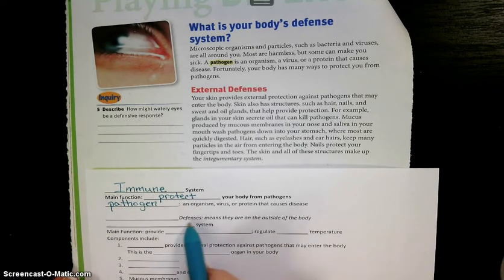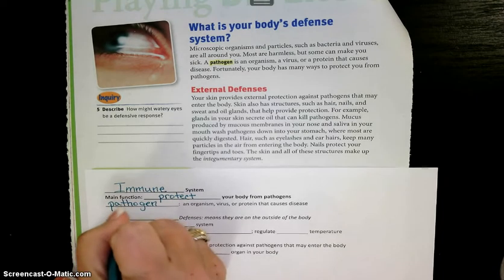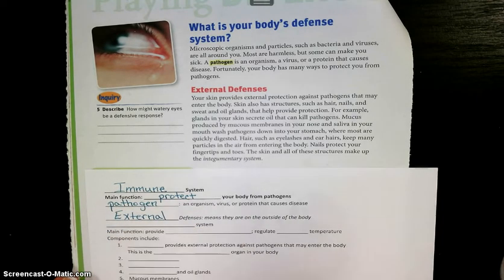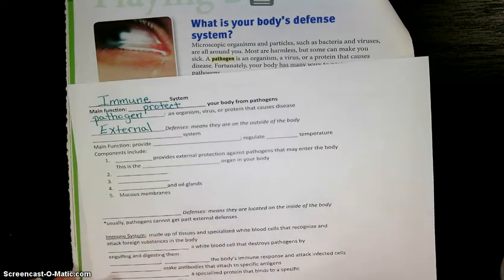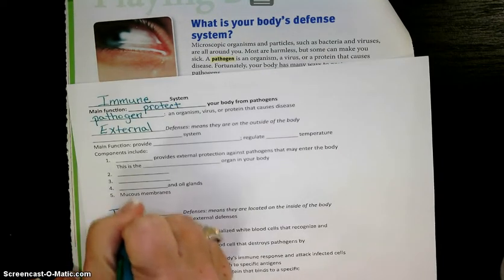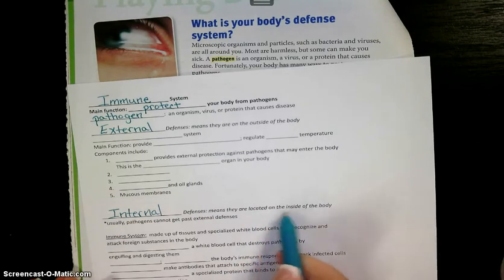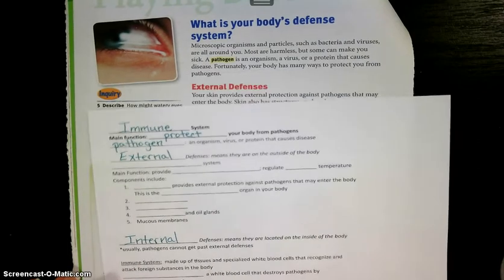So this type of defense means that they are on the outside of your body. That is external. The opposite of external is internal, which means they're located on the inside of the body.